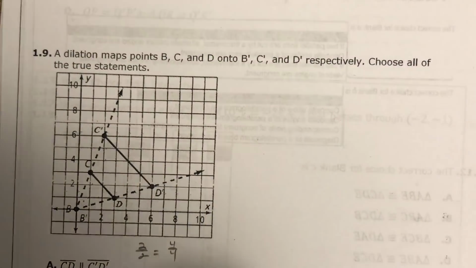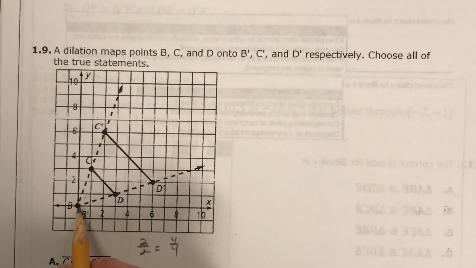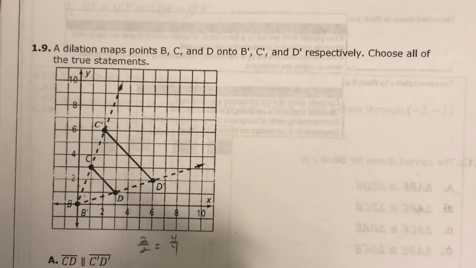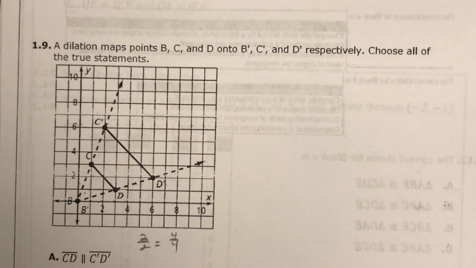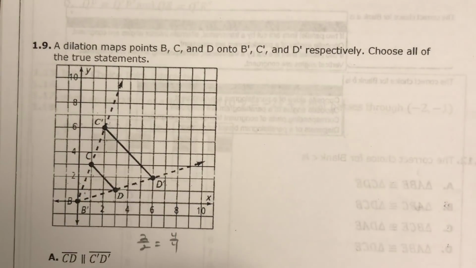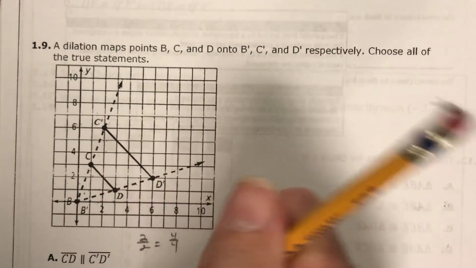Scale factor is 1 to 2. Okay, so the initial one is going to be, let's see, this one looks like it's going to be 1, 2, 3 over 1, 2, 3, 4, 5, 6. Yep, looks like the scale factor is going to be 1 to 2. Okay. BC over B'C', yep, that looks correct too. Triangle BCD is similar to B'C'D'. Yep, looks like all those are going to be true.